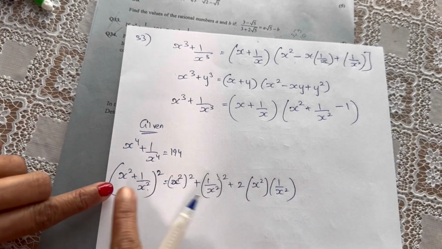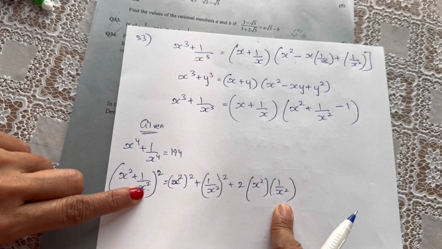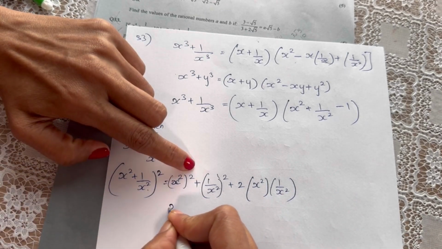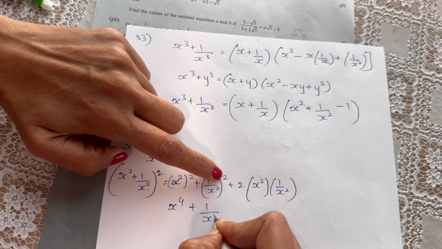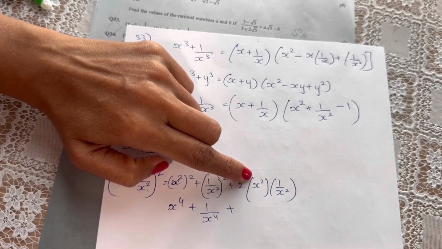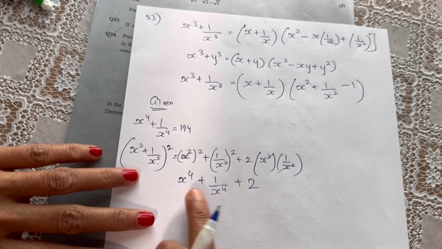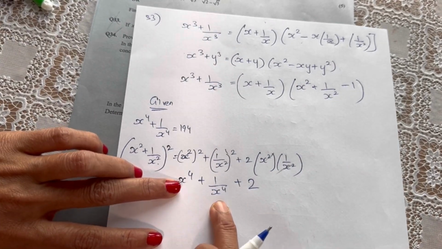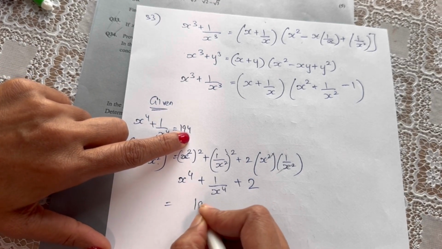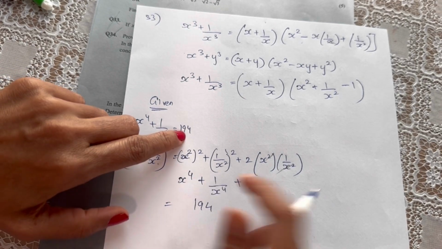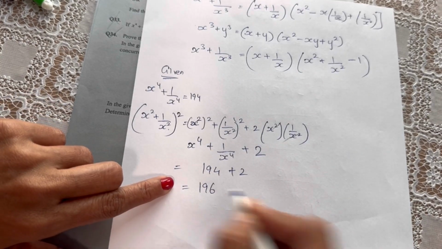So according to the identity (a + b)² = a² + b² + 2ab, we have expanded. Now let's find what this is. X² squared becomes x⁴, and 1/x² squared becomes 1/x⁴, and this cancels, so it is only 2. And we already know that x⁴ + 1/x⁴ is equal to 194. So let's substitute this given value. This is equal to 194. So 194 plus 2 is 196.